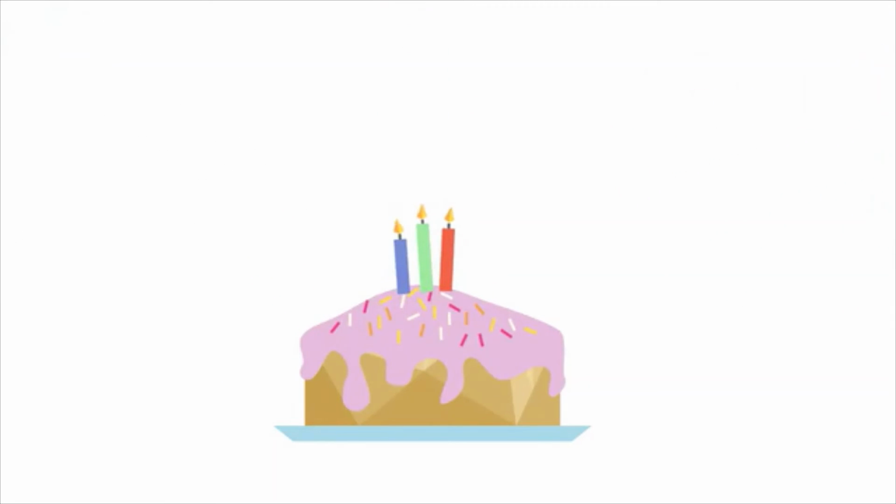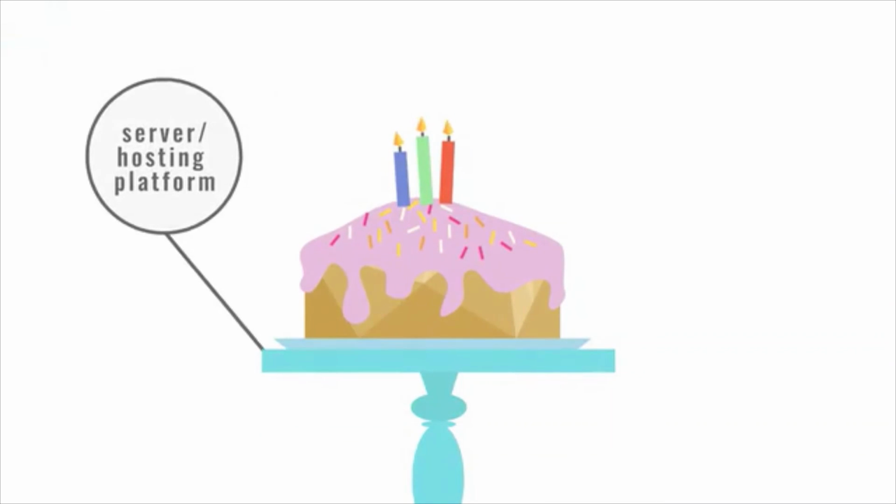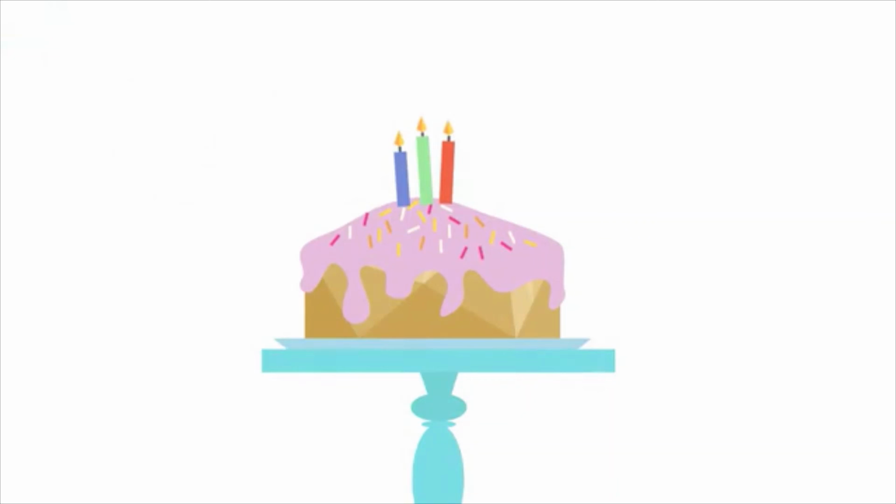Once your cake is finished, it's time to display it on your wonderful cake stand. The cake stand is the hosting platform, or server if you like. Websites.